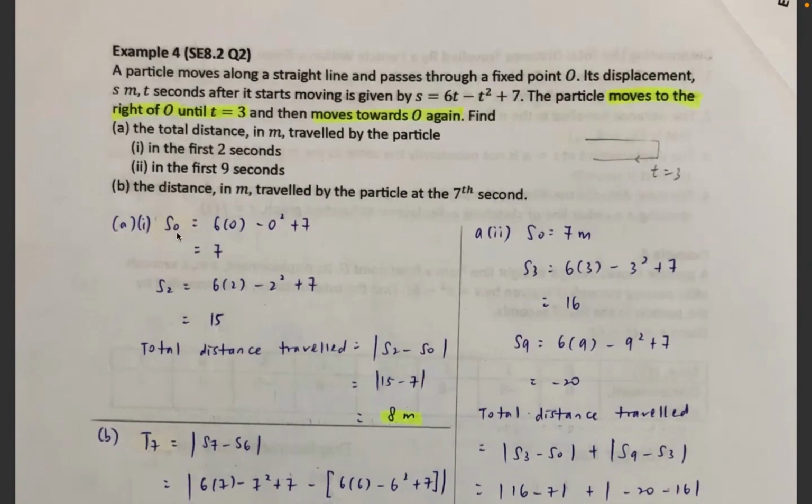So for S0, we substitute t equals 0 into the equation. We have the answer S equals 7. For S2, we just need to substitute t equals 2 into the equation. We get S2 equals 15. So we have modulus of 15 minus 7, answer 8 meters.